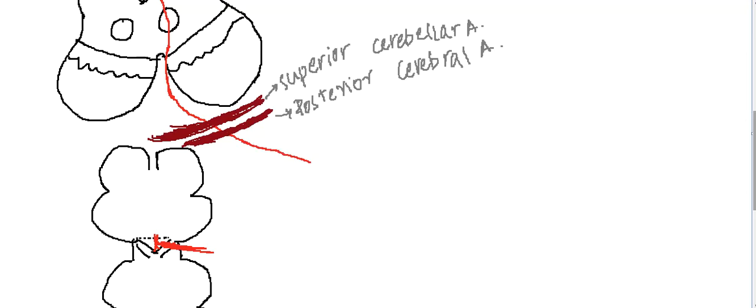So if you see, this is the posterior clinoid process, and here we have the tentorium cerebelli structure.